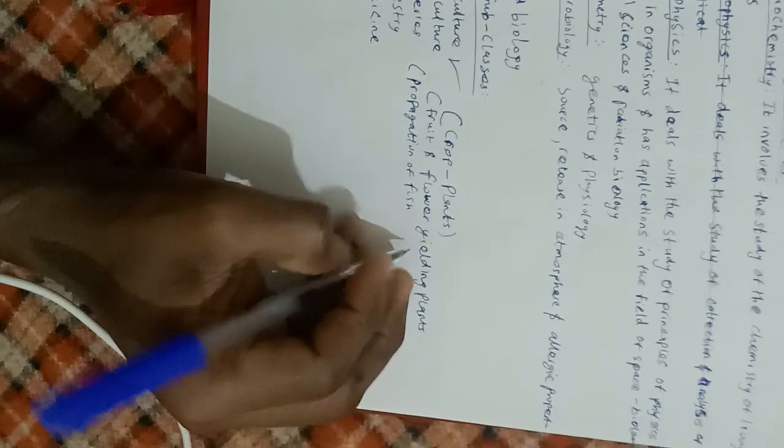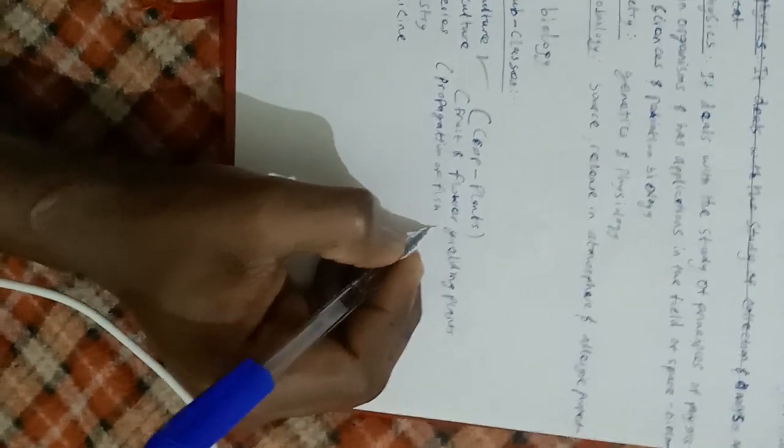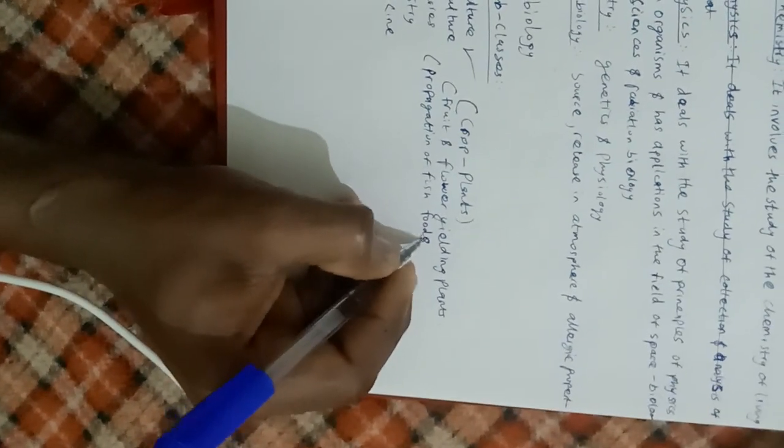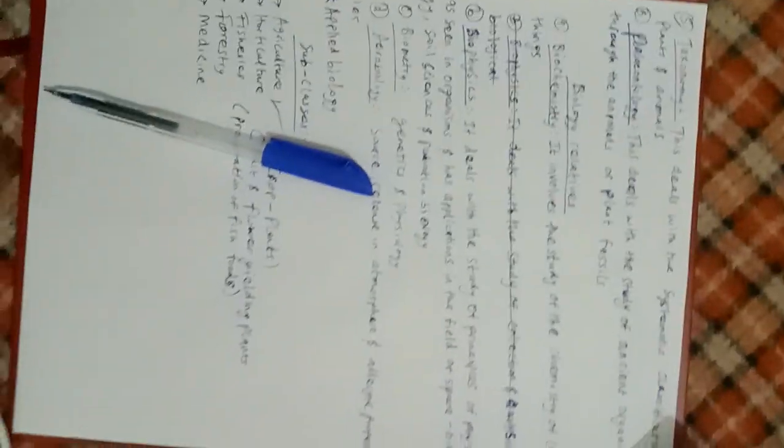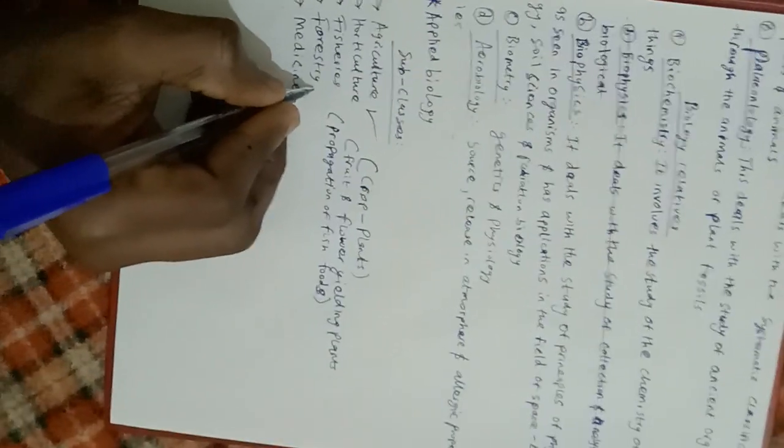By the way, very, very little fish are called fingerlings. They could be just one week old or more. So, guys, let me proceed to the next one.